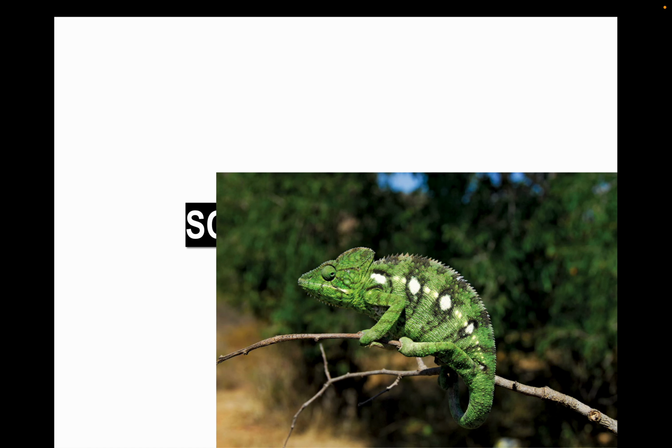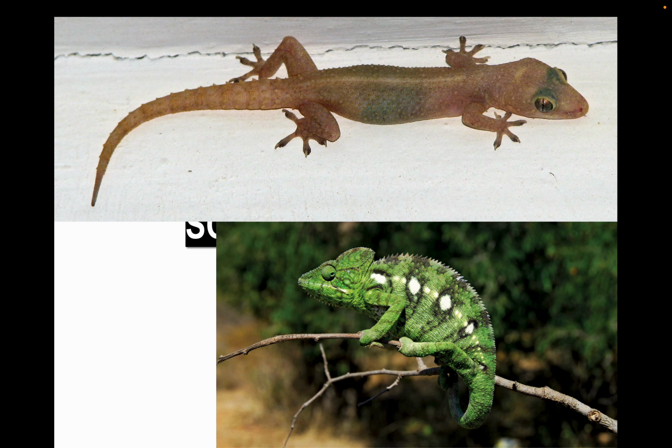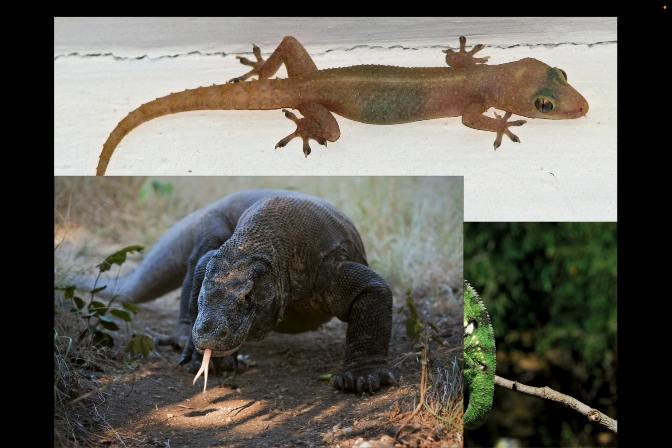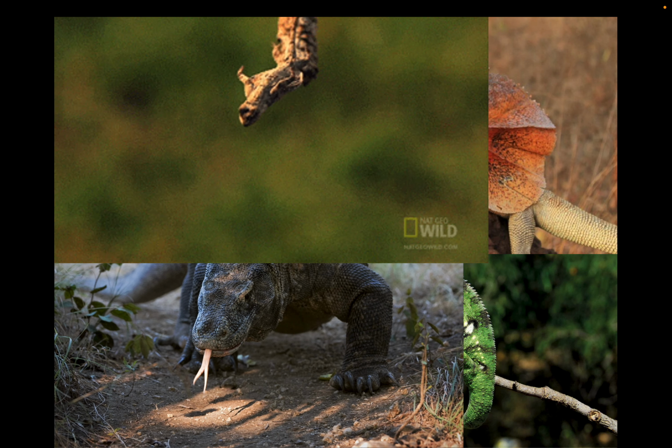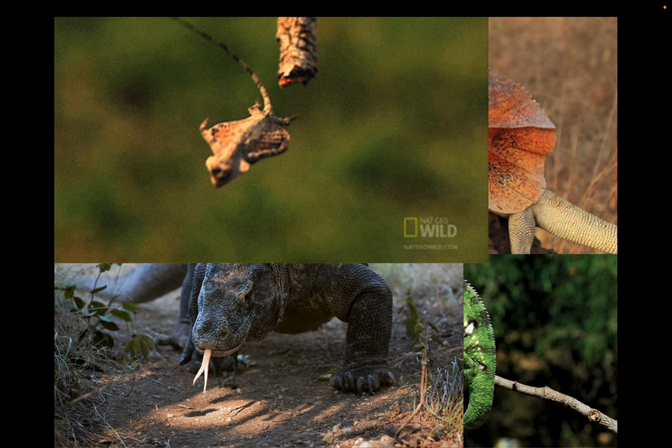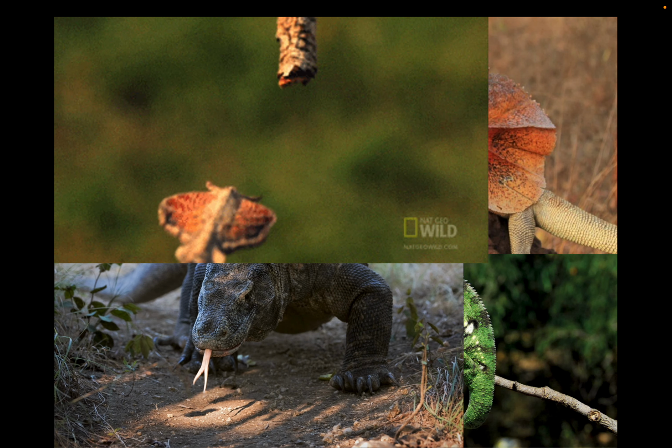We have our iguanas, chameleons, the common house lizard, the monitor lizard. This one I'm not really sure about the name, but I think this is an endemic reptile in the southern hemisphere, particularly in Australia. We also have flying lizards, which are also part of the Squamata.